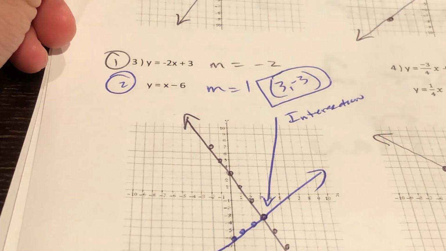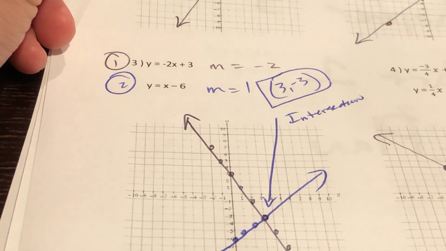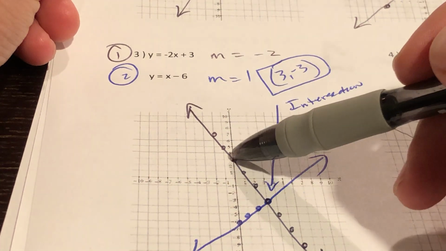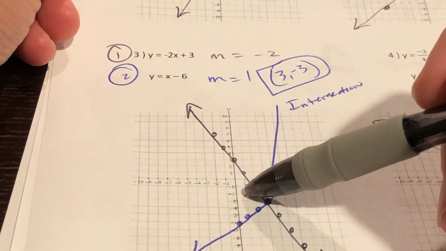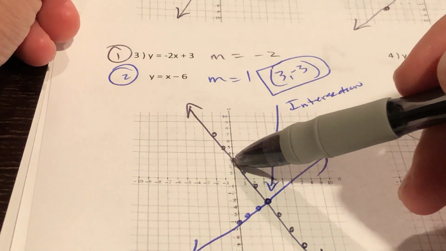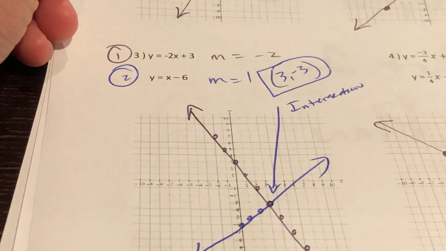Y equals -2x plus 3. Slope's -2. You have a y-intercept of 3. You're going to go down 2, 1 to the right, down 2, 1 to the right, down 2, 1 to the right. You can also go up 2, 1 to the left, up 2, 1 to the left.